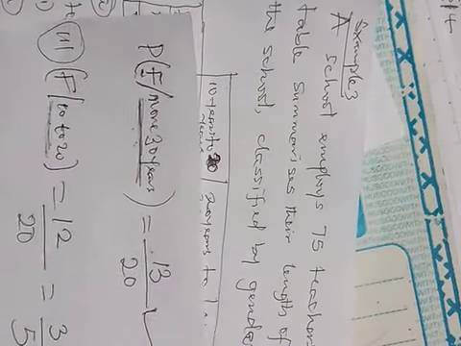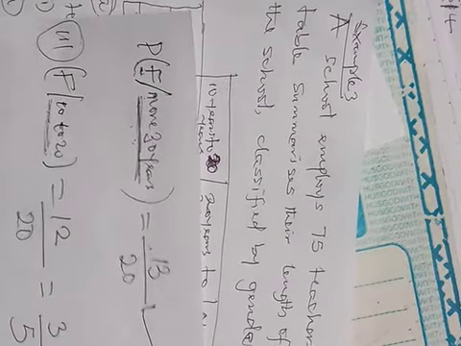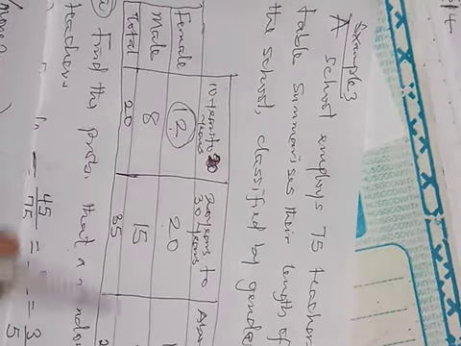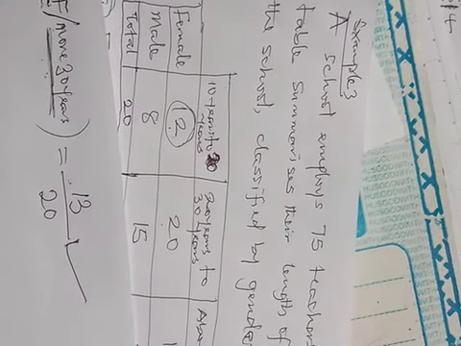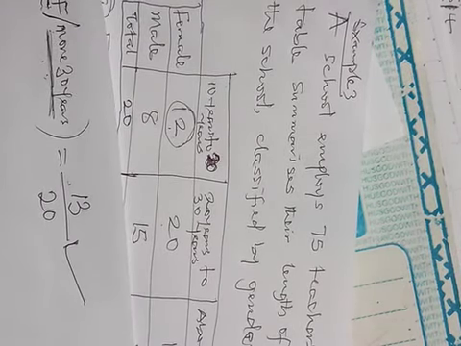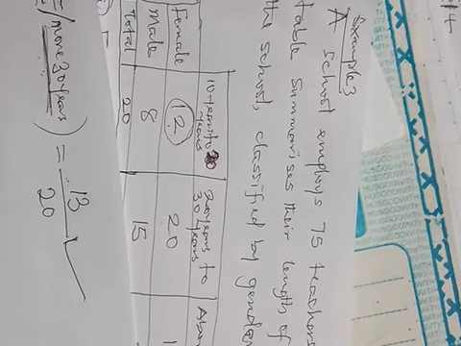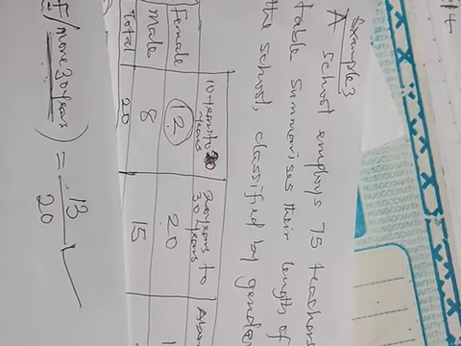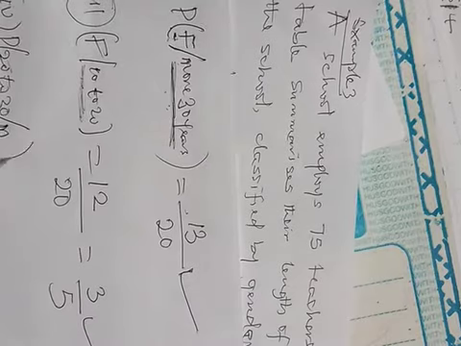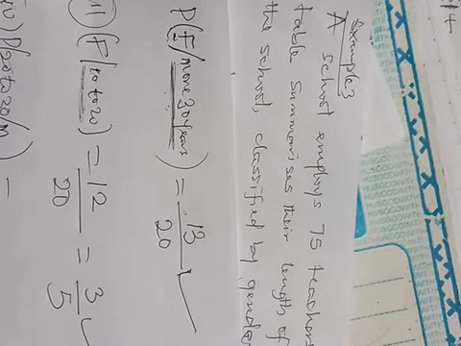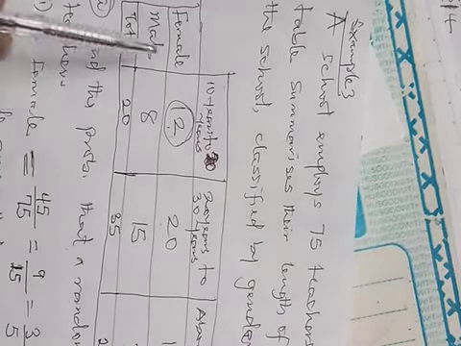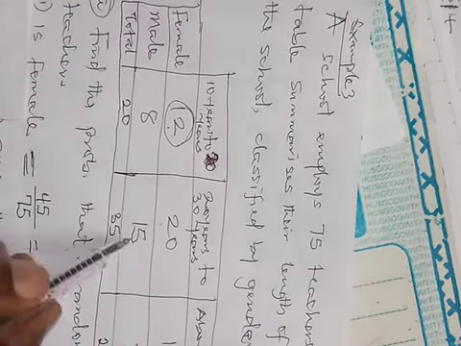Now a question can still say, okay, let's formulate a question here. What is the probability that the person is between 20 and 30 years, given that the person is male? That means we are looking at the intersection of 20 to 30 with male, that is 15.